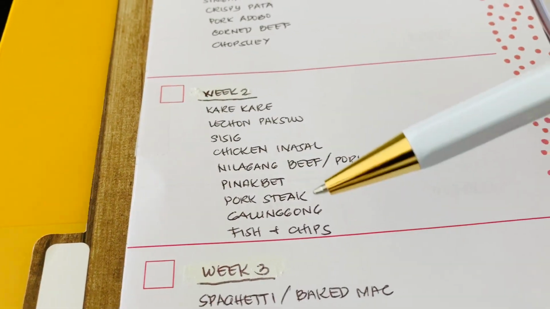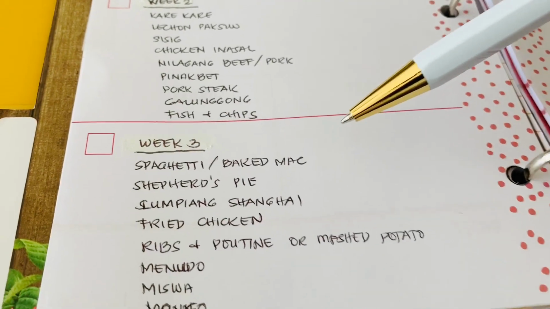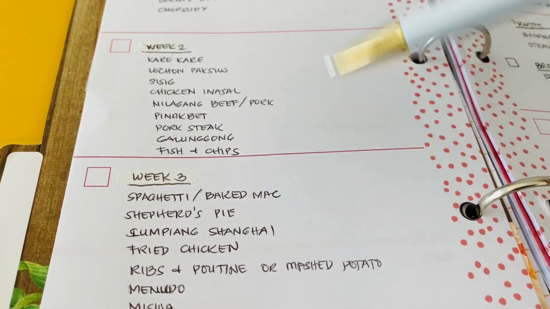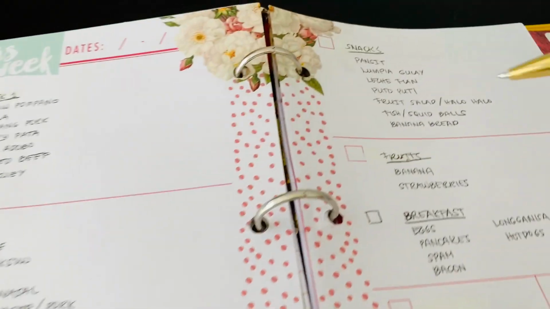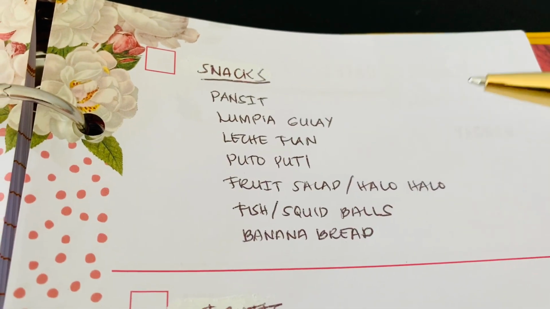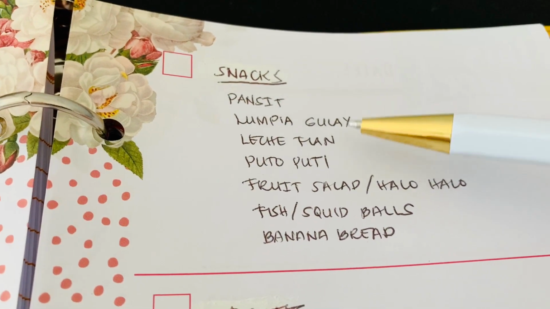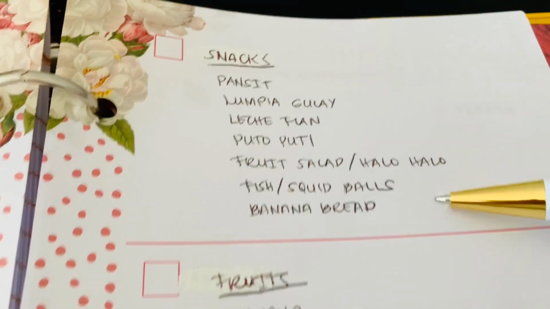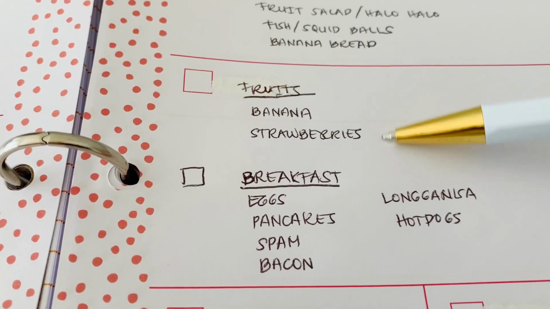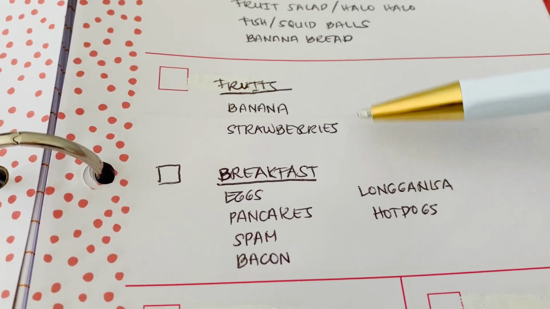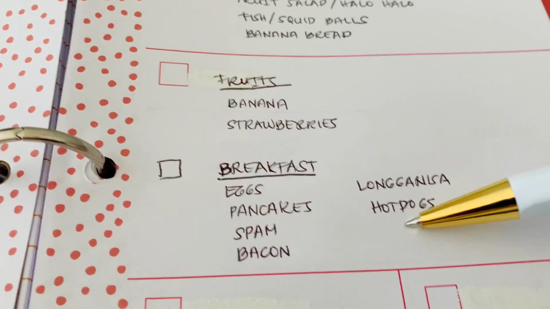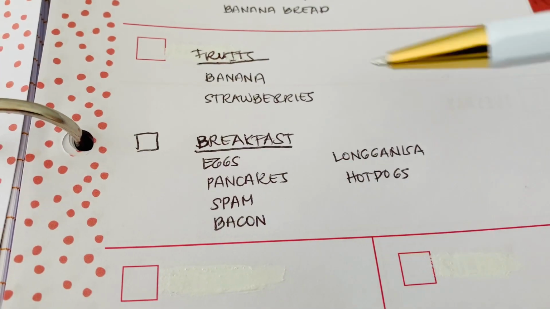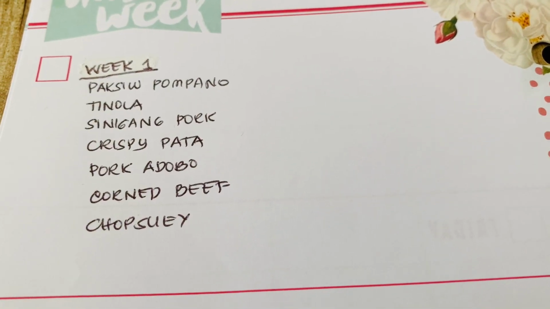Now guys, even if I have more than 7, I don't cook all of them in that week. It's just so I have options for that week. Okay, now I also have a staple list for snacks. These are the things that we normally buy for snacks, or I normally cook for snacks. And then these are our staple fruits. We don't really experiment so much on fruits, so these are the things that they usually eat. And then for breakfast, I also have a list of breakfasts that they normally want to eat. These are the meals that I'm thinking to cook for next week.